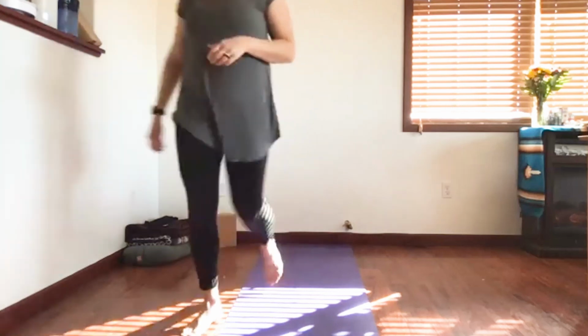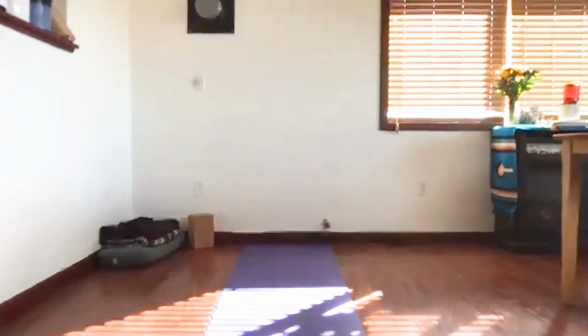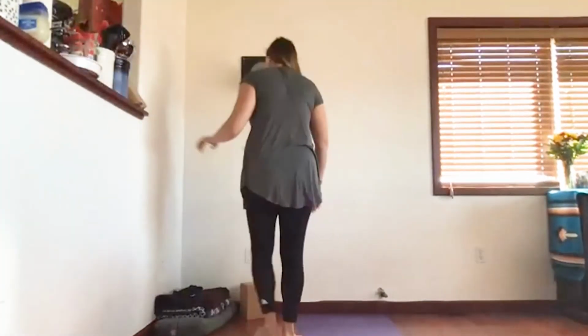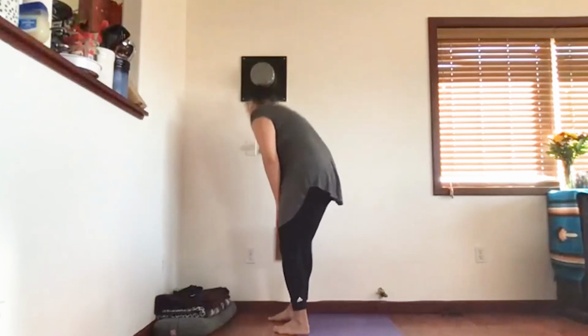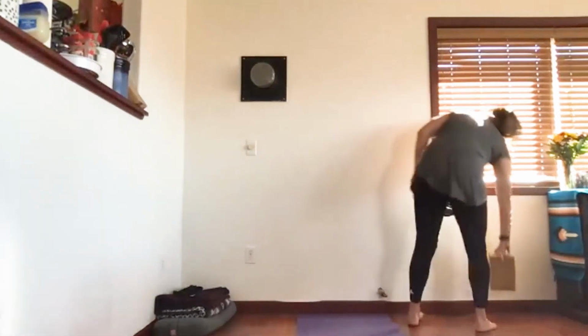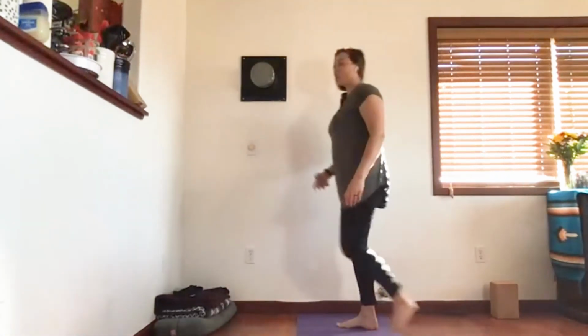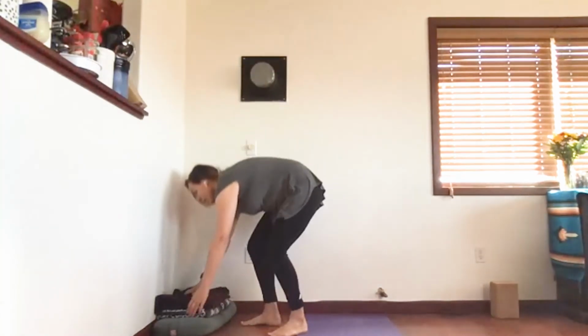Taking a smooth, steady inhale, smooth, steady exhale. I'm going to adjust the camera here so that you can see what we're going to practice next a little bit better. So we are going to use some wall space. You can improvise by using a chair or even a ledge.